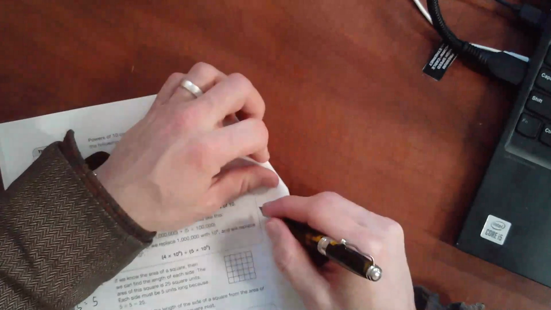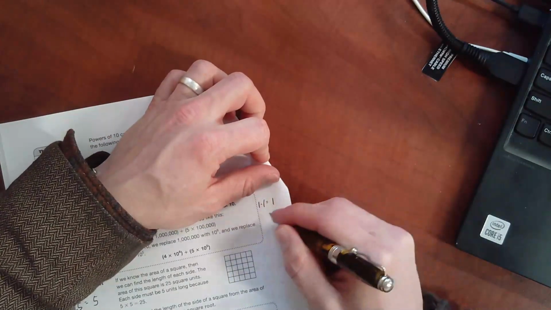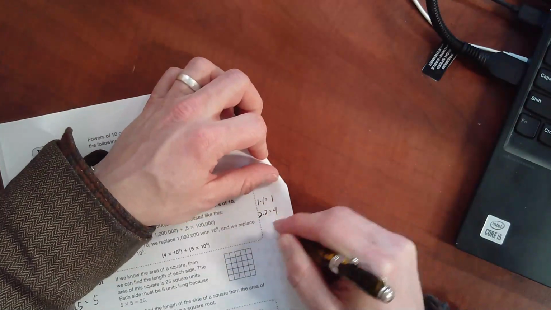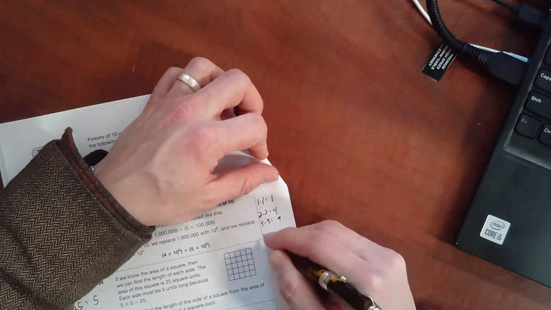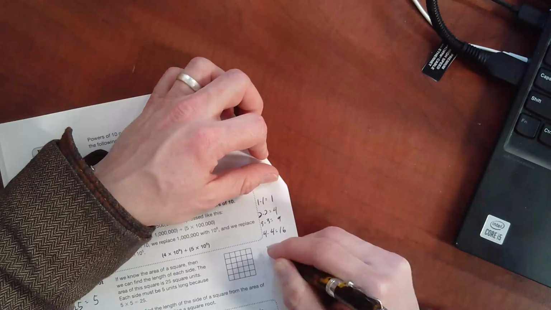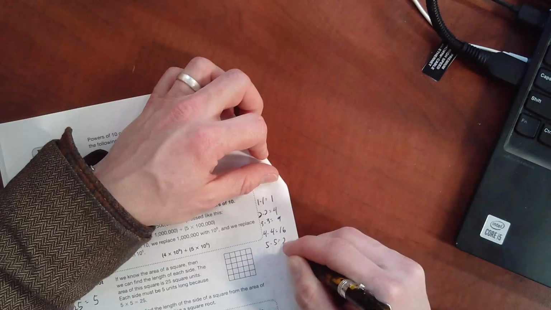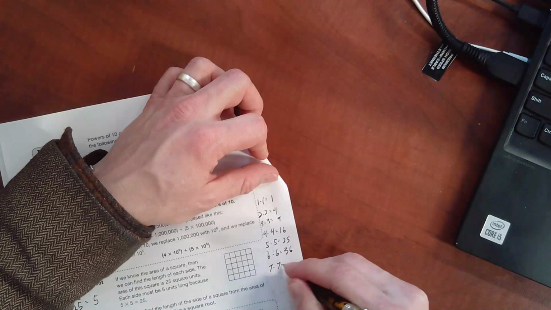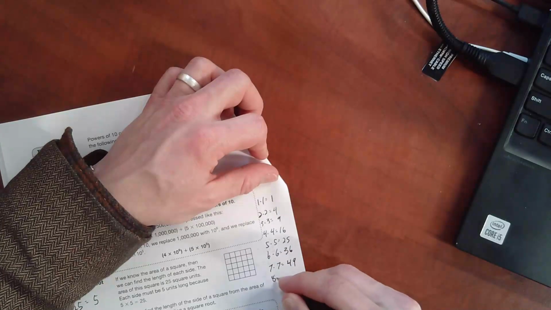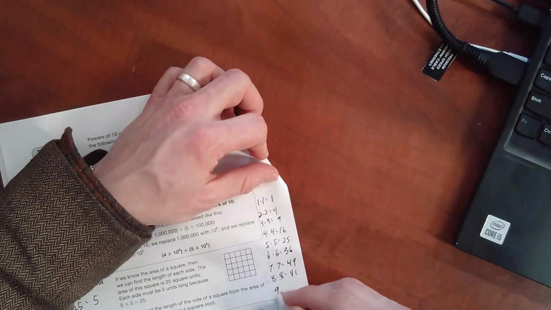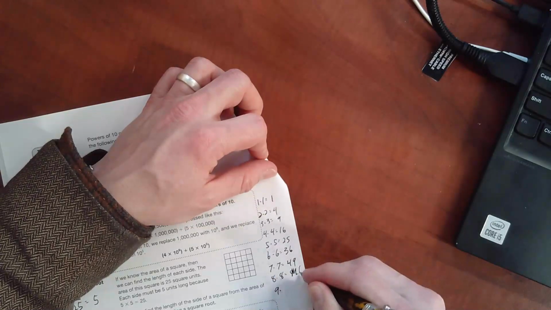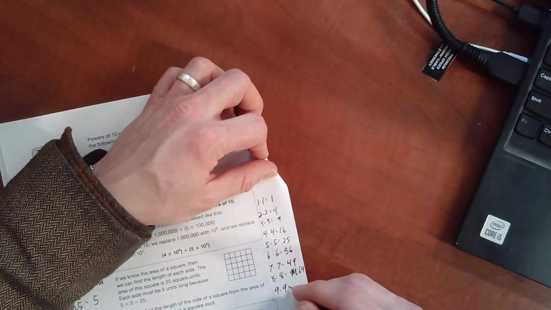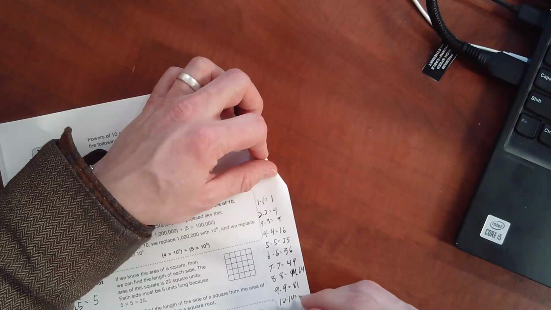The square root of 36 equals 6. So the way you want to do this is, well, 1 times 1 equals 1. 2 times 2 equals 4. 3 times 3 equals 9. 4 times 4 equals 16. 5 times 5 equals 25. 6 times 6 equals 36. 7 times 7 equals 49. 8 times 8 equals 64. 9 times 9 equals 81. And 10 times 10 equals 100.